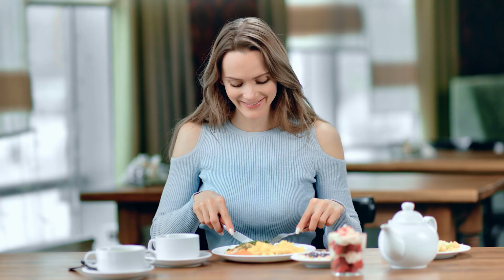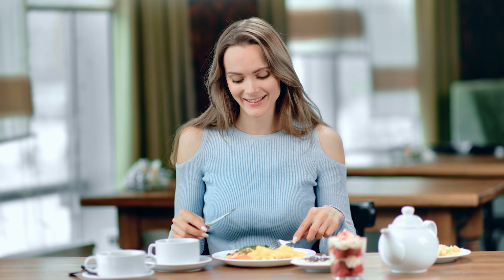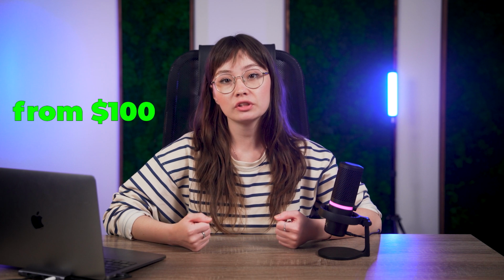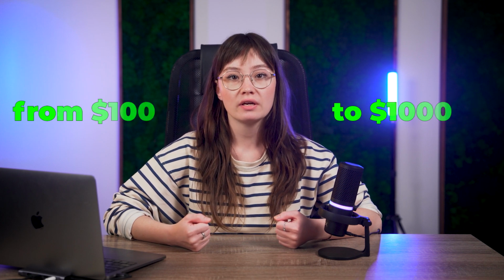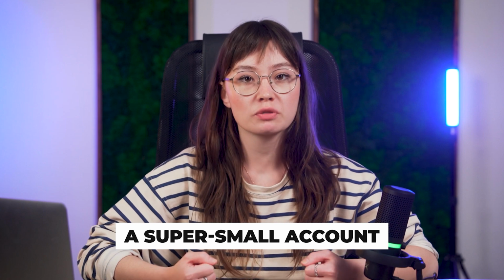First, let's clarify what we consider a small account. This is important because for some people $300 is a lot of money, while others spend that amount on breakfast every day. A small account is a brokerage account with a balance ranging from $100 to $1,000. If it's less than $100, it can be called a super small account.